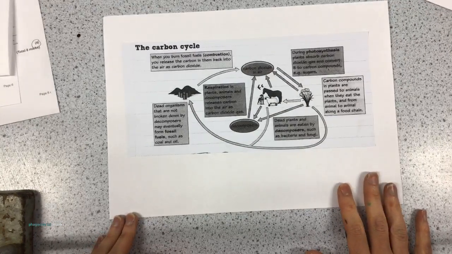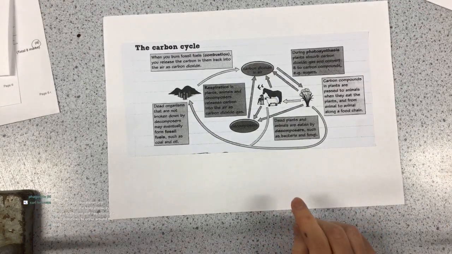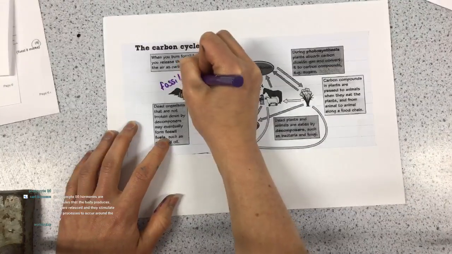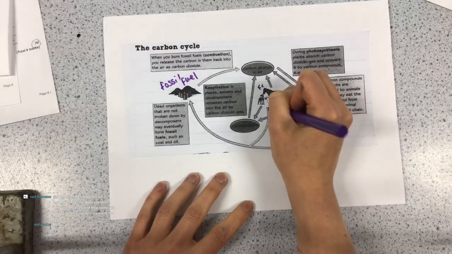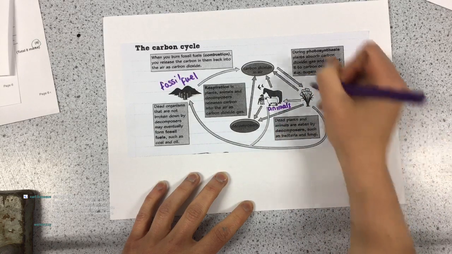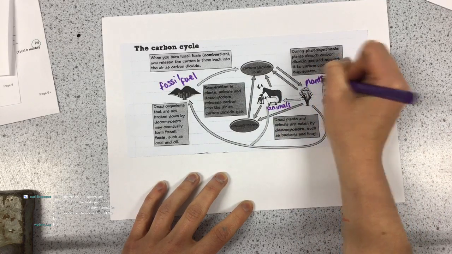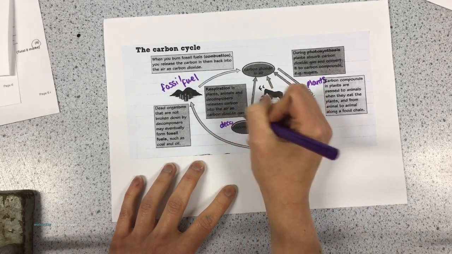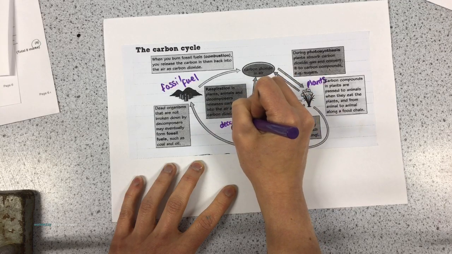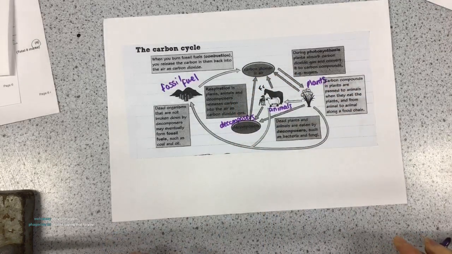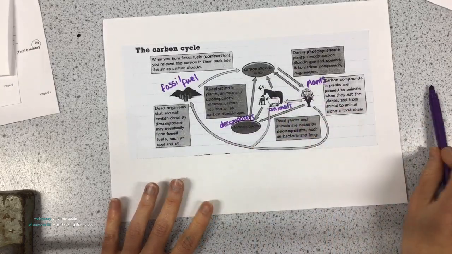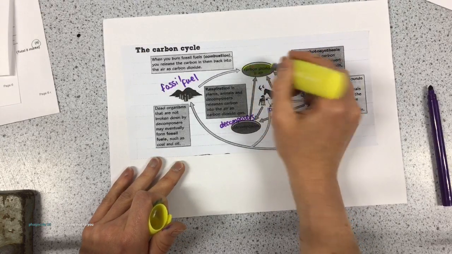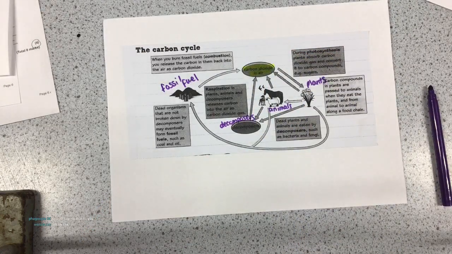Now, the carbon cycle is, if we look, this interesting link between, here we have fossil fuels, we have animals in the middle, and we have plants on the edge there. Now, we also have, I don't know how clear that is, so I'll write it above, decomposers. Now, what we have to look at is where the carbon goes. So we have carbon in the air, in the atmosphere. Now, all the links to carbon in the atmosphere, we'll look where they come from.